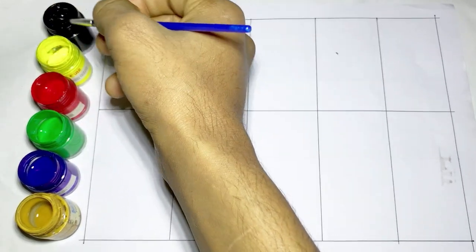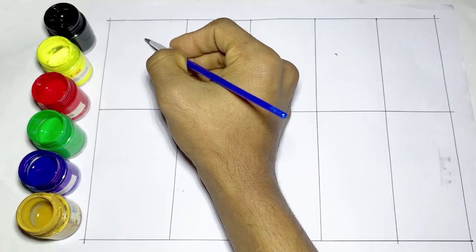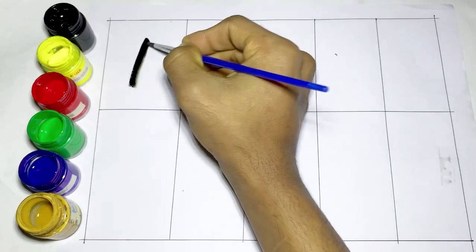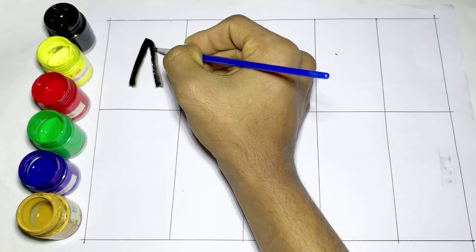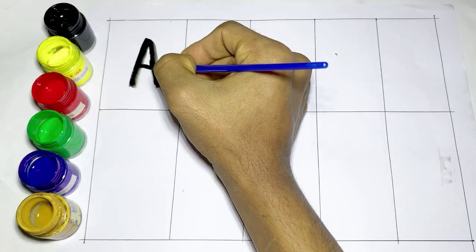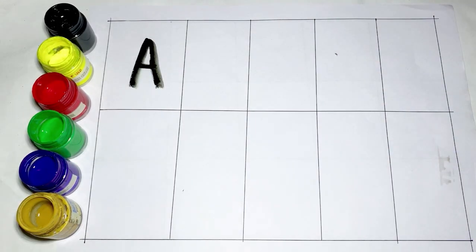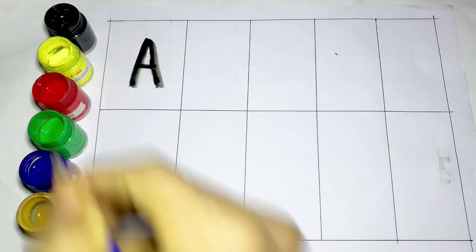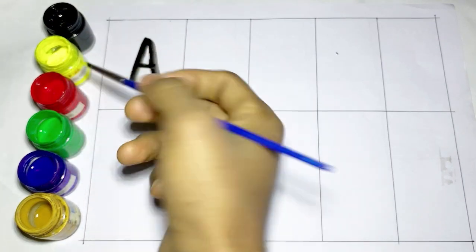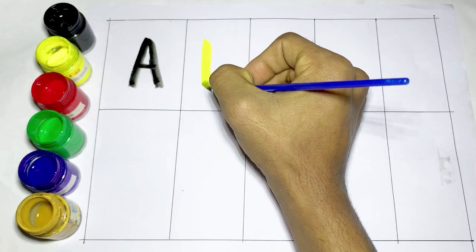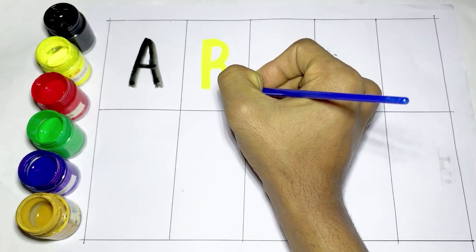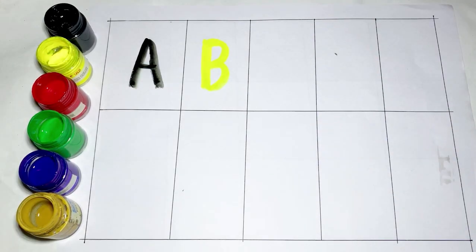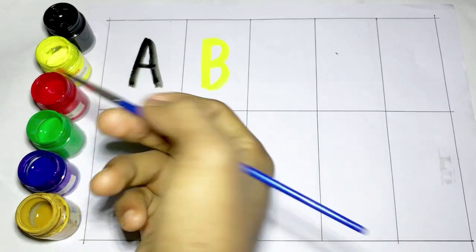Kids first draw A. A for apple, A for aeroplane. And use black color. The alphabets of A. Kids now draw B. B for ball, B for bat. The alphabets of B. And use yellow color. Kids now C. C for cat, C for car, and use red color.